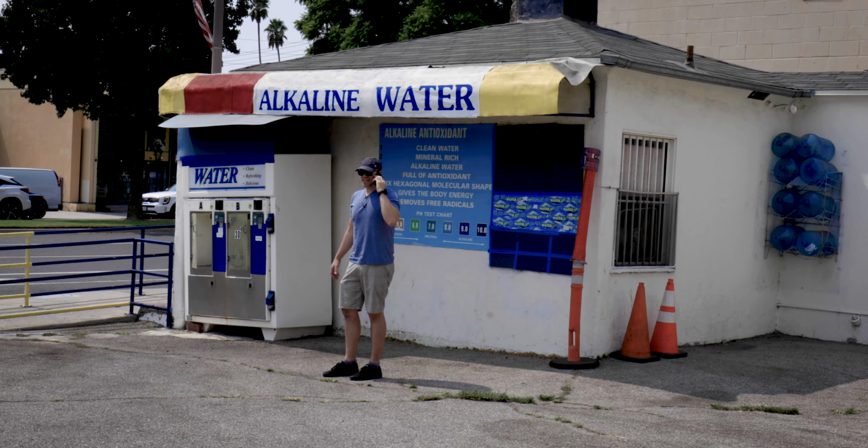I hear this stuff cures cancer, man. You gotta get some of this. So far, there's been no studies that show any benefits to alkaline water compared to regular water. Our body is really good at staying stable, and different parts of our body have a different pH, and our body maintains homeostasis by maintaining these pHs.